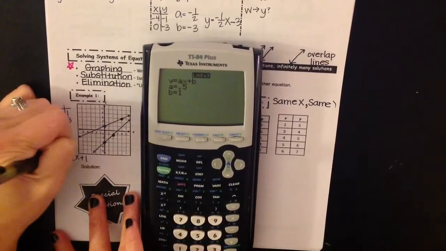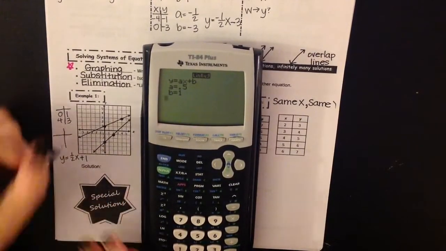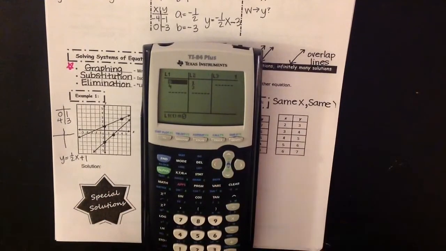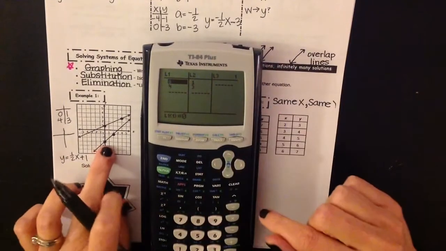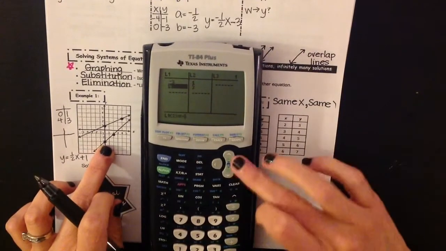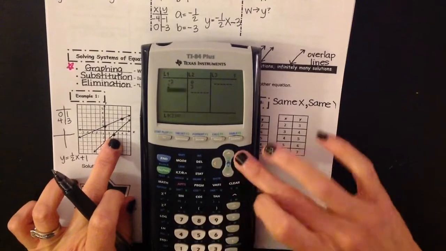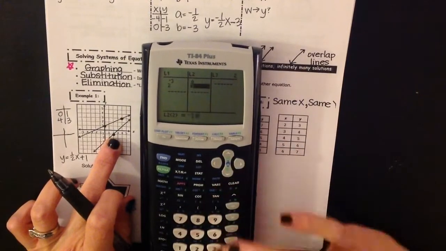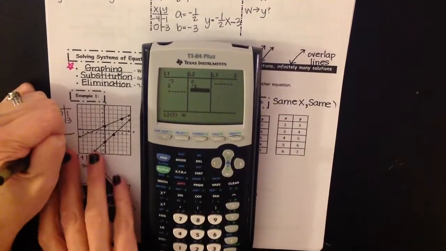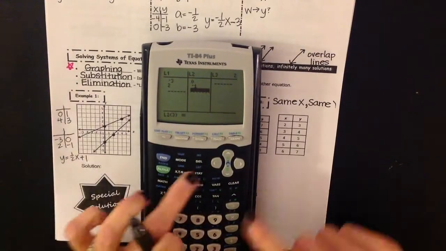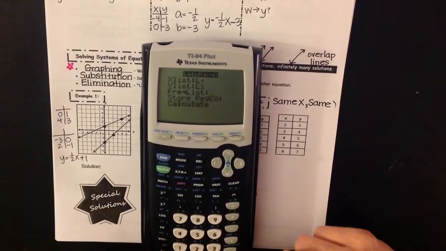Okay, since this is a system, I need 2 lines. So I've got to get my other points. So stat enter, and I'm just going to type over the 2 points since I'm not using them anymore. So I've got (-3, 0), and then I've got (2, -1). So I typed over my 2 points. I'm going to write those down. (-3, 0) and (2, -1).